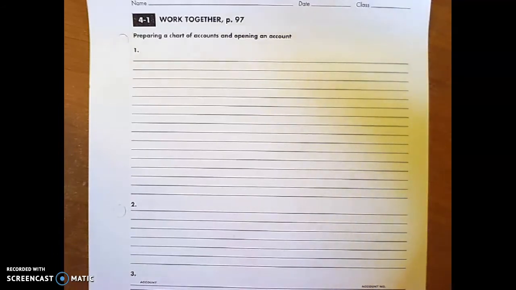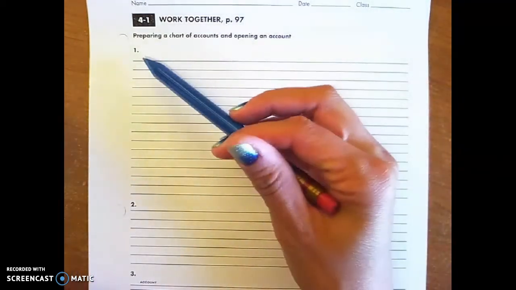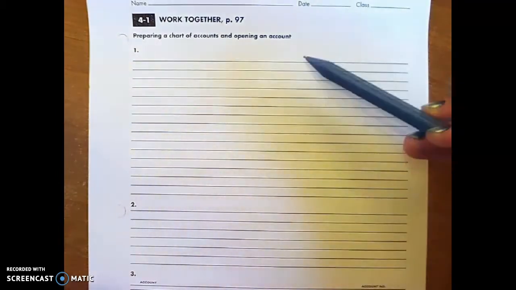Isabel Seville owns a service business called Seville Company, which uses these accounts. And there's a whole bunch of accounts listed there. So our first step, we need to prepare a chart of accounts, arrange expense accounts in alphabetical order, use 3-digit account numbers, and number the accounts within a division by tens. So that's our first step up here where it says 1. We're going to be creating our chart of accounts.